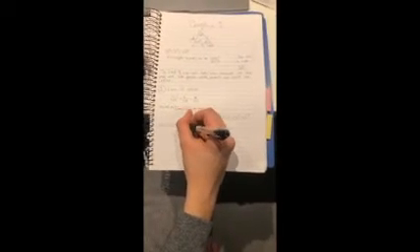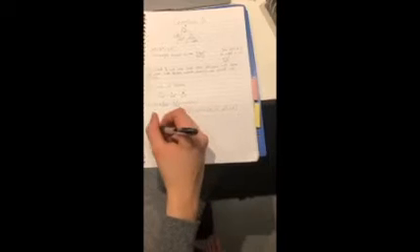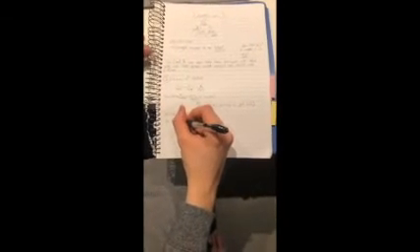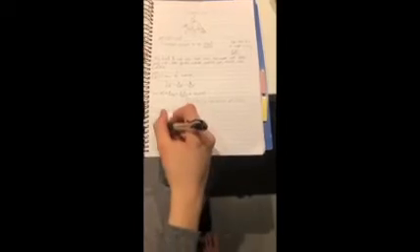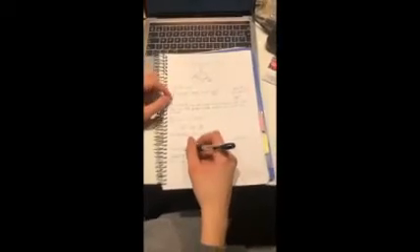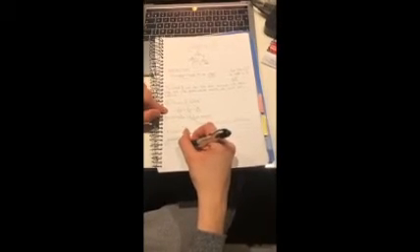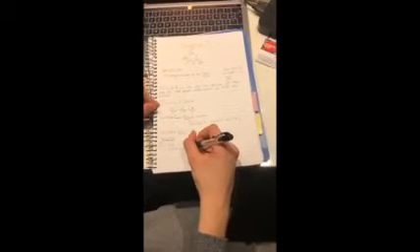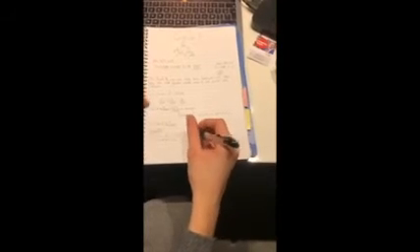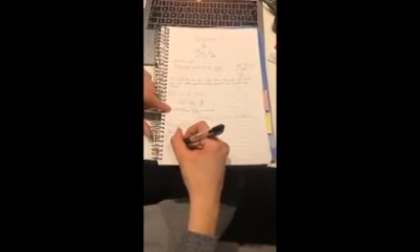Now that we have two sides, we can use cosine to find A. We can still use sines, but the law of cosine is another way. The law of cosine is A squared equals B squared plus C squared minus 2BC cosine A. And we fill in the values we know. So A squared equals 0.473 squared plus 0.5 squared minus 2 times 0.473 times 0.5 times cosine 63 degrees.